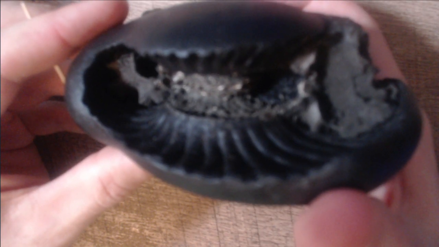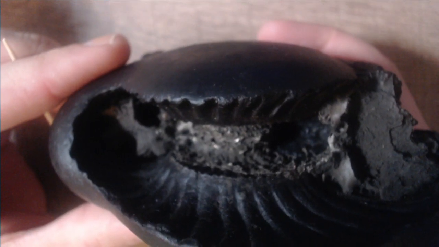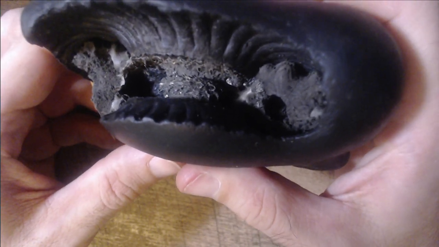Interestingly here, once it focuses, come on baby. Maybe do it this way. Better lighting for that side.